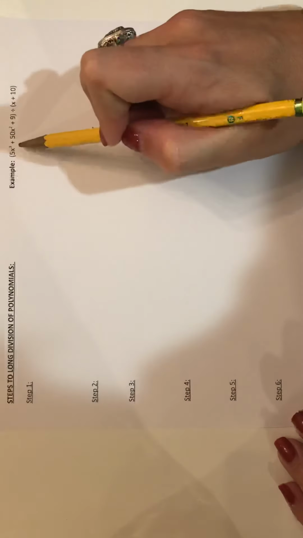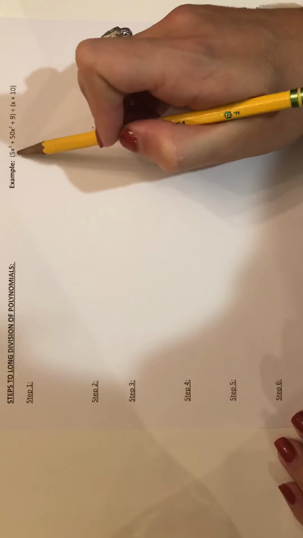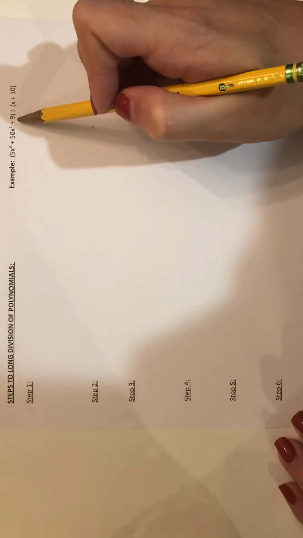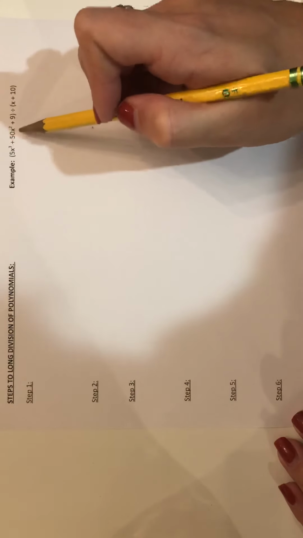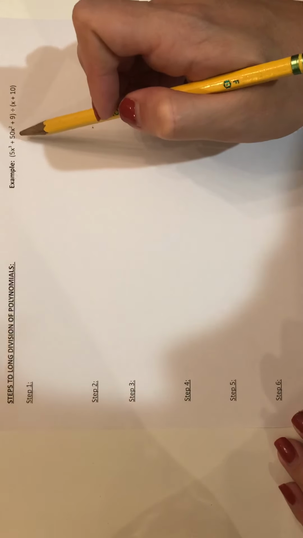A polynomial is something with many terms. So for example, this has 3 terms. 5x cubed is a term, 50x squared is a term, and 9 is a term. Terms are separated by addition and subtraction signs. So this has 1, 2, 3 terms. It makes it a polynomial.